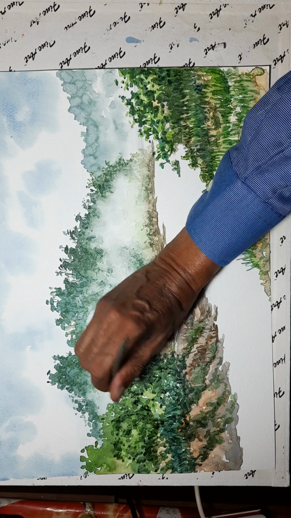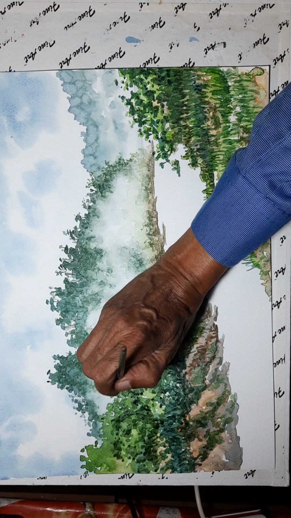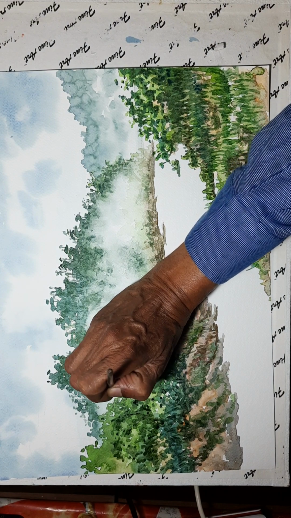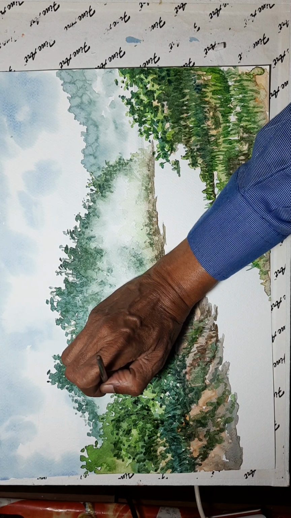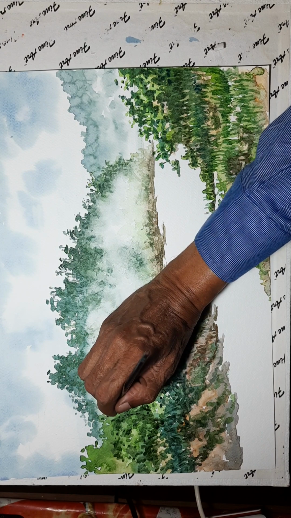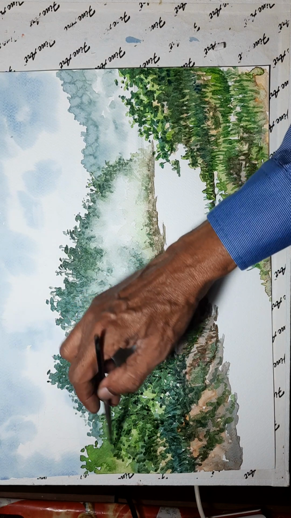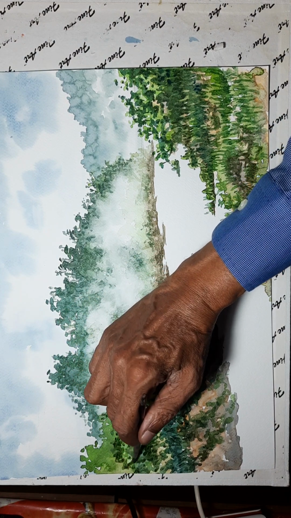Once you do this, you will see some branches, some plants, some elements, natural elements as well as man-made elements, and you will immediately know how to represent them easily. But how to get the detailing is something that you will have to patiently learn. If you don't learn it now, you will never learn it.